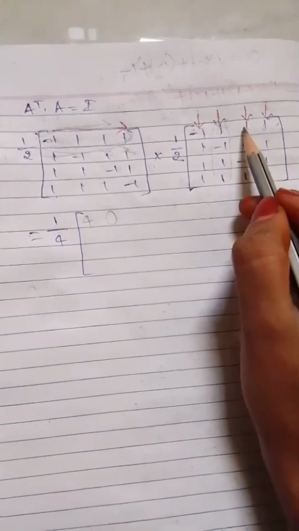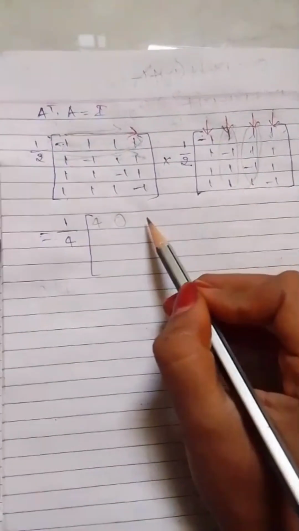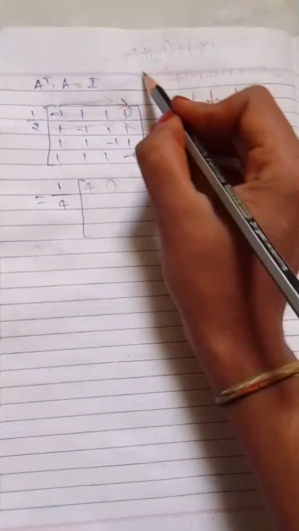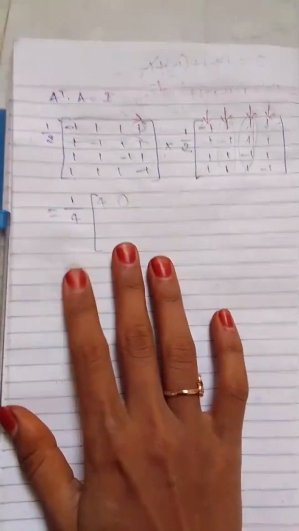Again the first row and the third column for this position. First row, minus 1 into 1, that is minus 1. I'll take one more color pen.